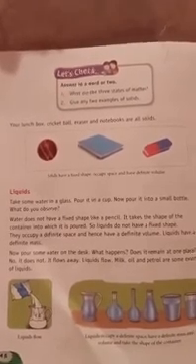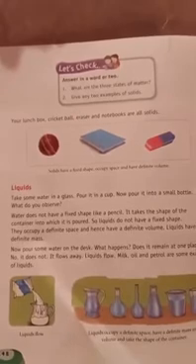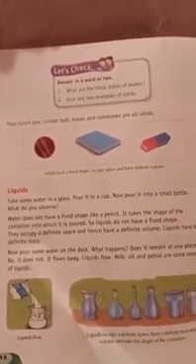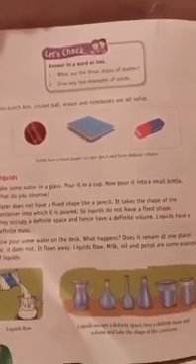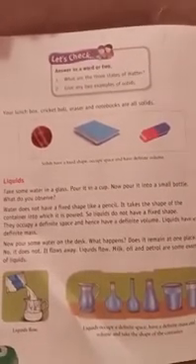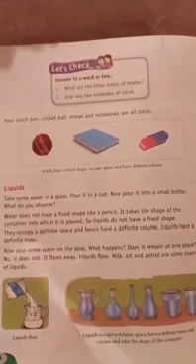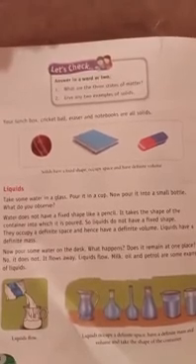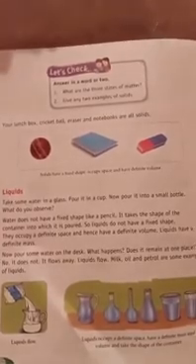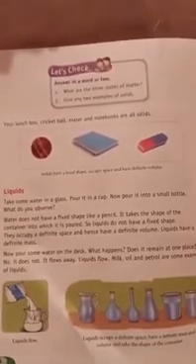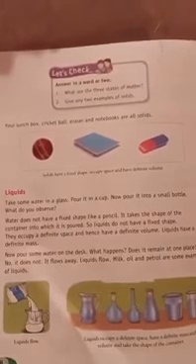Now let's go to liquids. In order to know what a liquid is, you can try another activity, like it's given here in our textbook. It says take some water in a glass, pour it in a cup, now pour it into a small bottle. What do you observe? This liquid does not have a fixed shape like a solid, okay? Whatever things are made with a mixture of water become a liquid, not only the water itself.